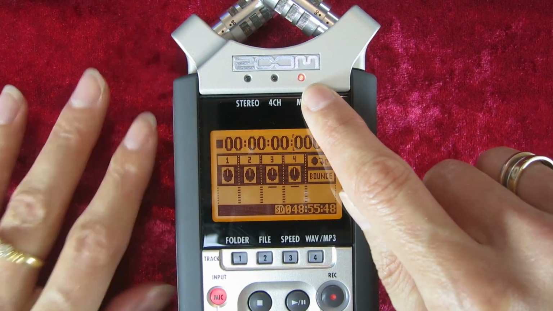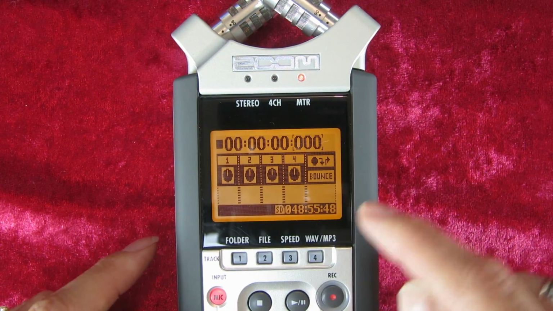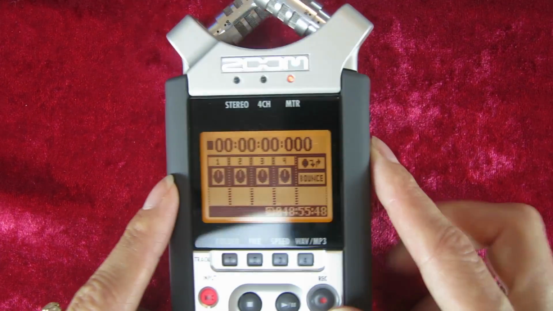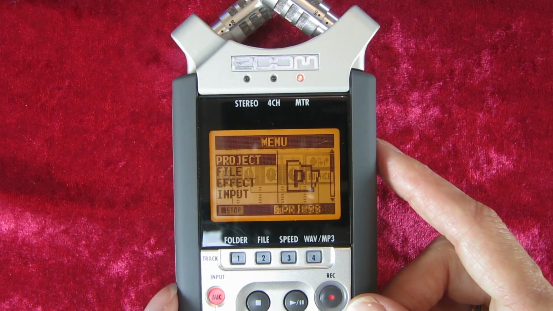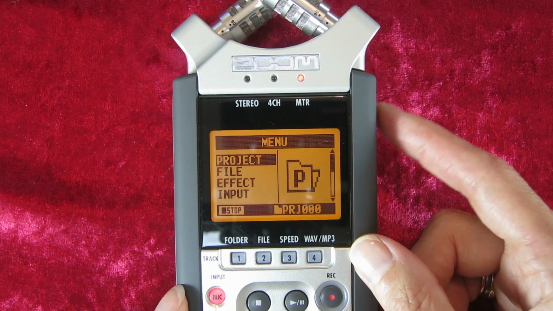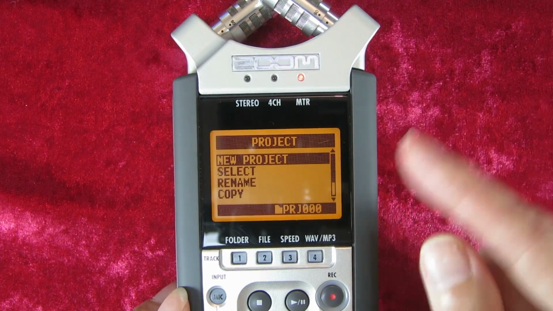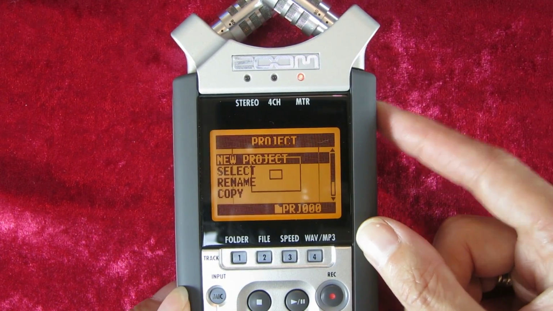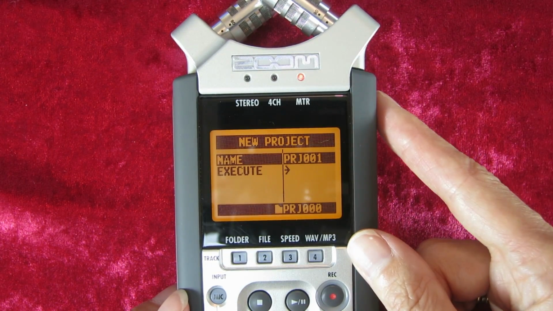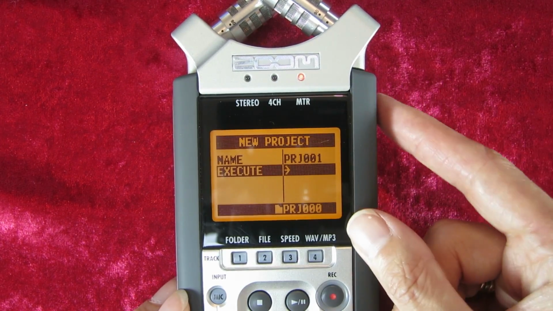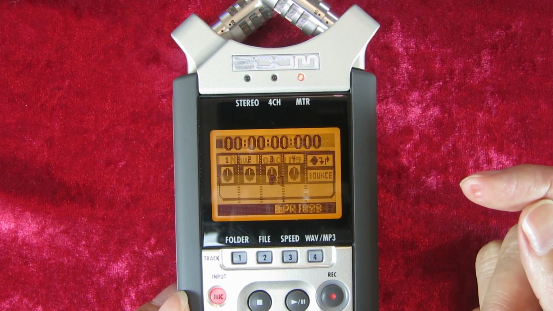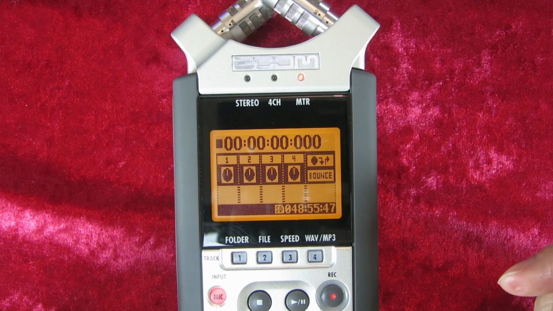You can see the red light is lit up here and we've got a whole different screen. Now what we want to do is access the menu for multi-track. So again, we press the menu button on the side and we want to create a project. Project's already highlighted, so I'm going to press in on my scroll wheel and select new project. You see it's already given it a name and I'm happy with that name. So I'm going to scroll down to execute and press the scroll wheel in. Okay, and that's created a new project for us.